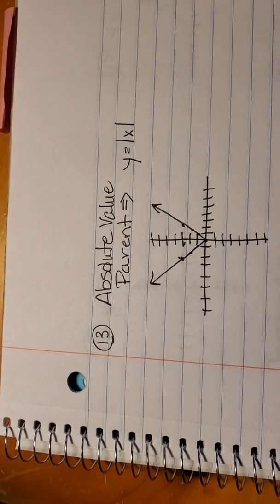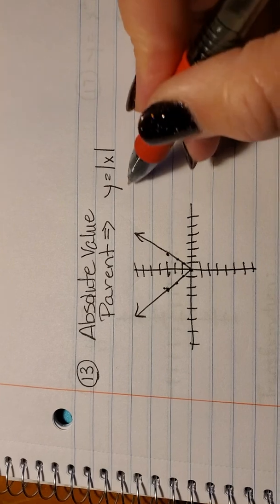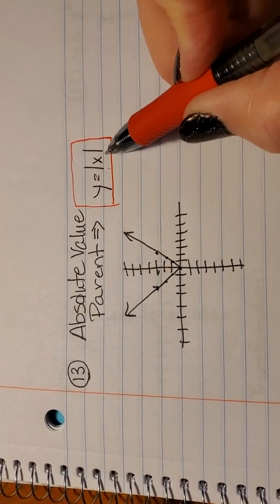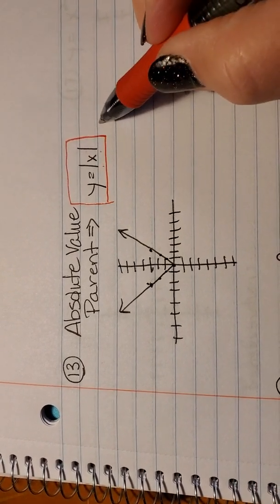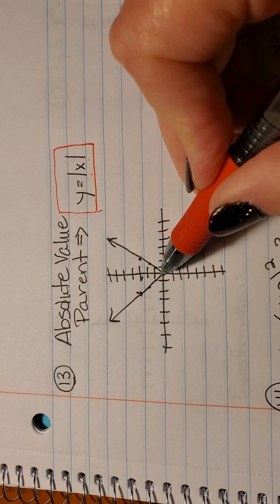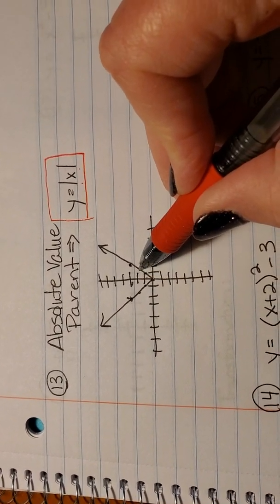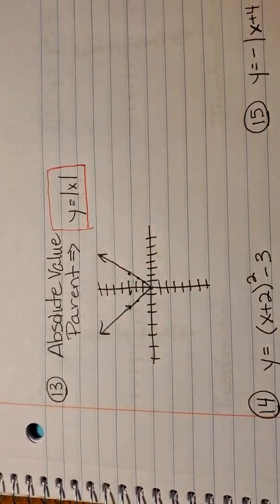All right, number 13. The parent function of an absolute value, the equation for the parent function of an absolute value is y equals the absolute value of x. If you notice, there's nothing inside here, nothing on the outside, and nothing over here, so it just starts at 0, 0. It's our vertex. It goes up 1 over 1, up 1 over 1 on both sides. So it's just a normal V.